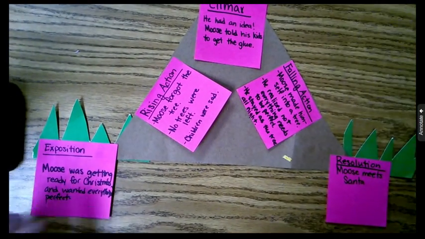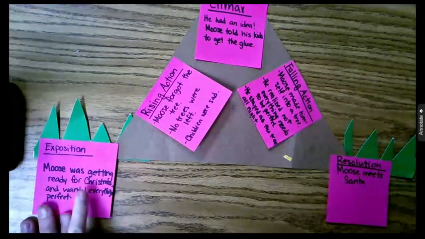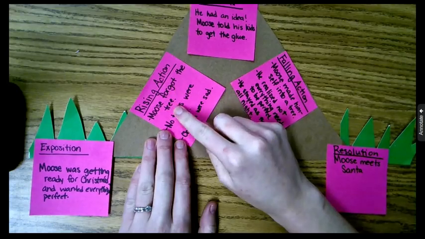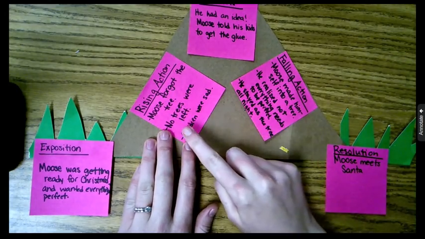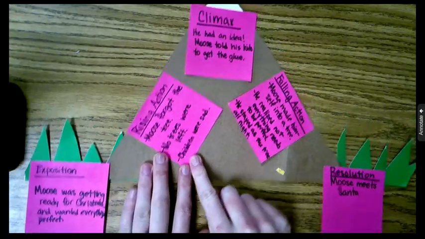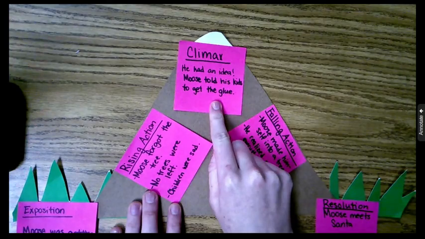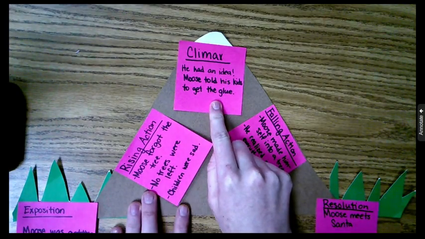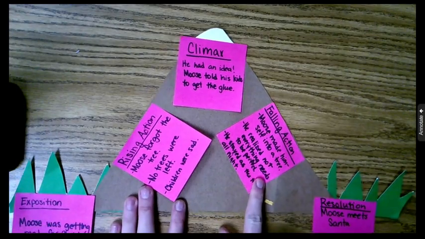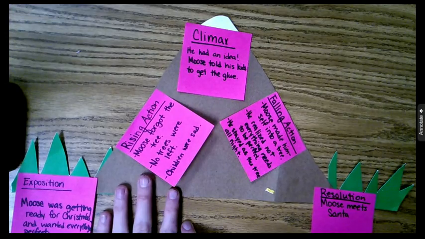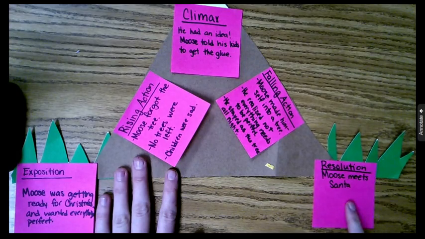Here's my plot diagram. If you recall, it says, Moose was getting ready for Christmas and wanted everything perfect. Then Moose forgot the tree. Remember, that was the problem. There were no trees left, and then his children were really sad. He was sad, and then he had an idea. He told his kids to get the glue. For the falling action, Moose made himself into a tree. He realized not everything needs to be perfect, and he stayed as the tree all night. The resolution, the kind of happily ever after moment, was that he met Santa Claus.